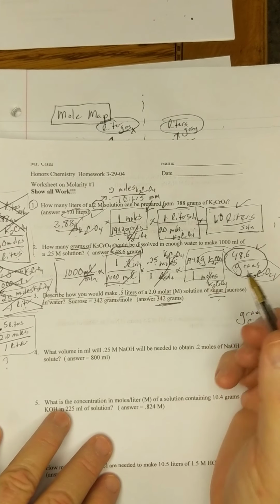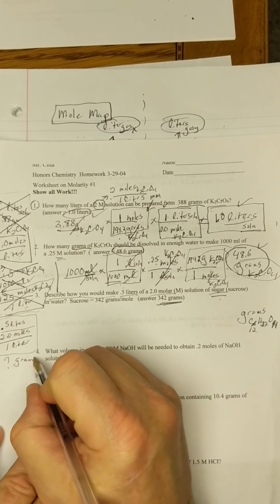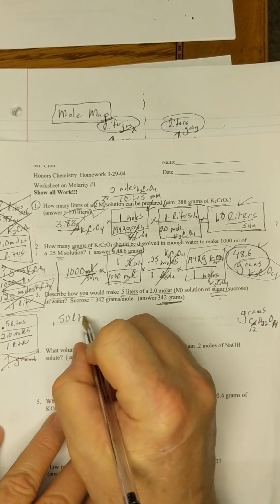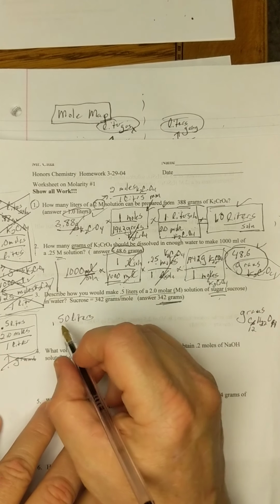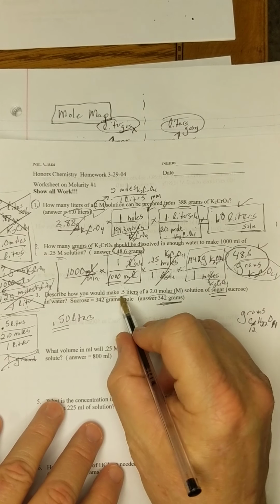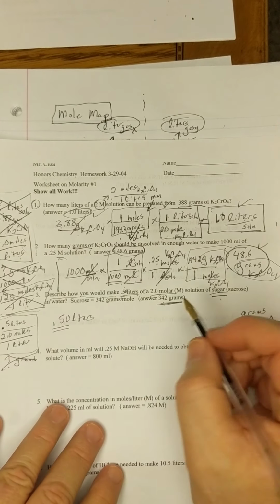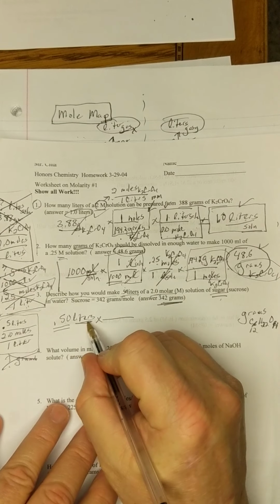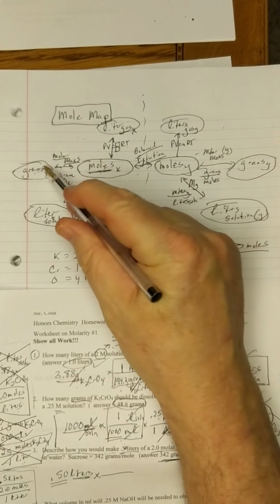Okay. Where do I start? I ended at grams, so I'm going to start at 0.50 liters. Now in some of these, I made these worksheets years ago, and I wasn't really looking at sig figs, so I'm not really looking at one sig fig. I should put 0.50 and 2.0 molar, so I'm getting better at that. Liters is my starting point, so I'm here, liters. I want to go to grams, so it's liters to moles to grams.